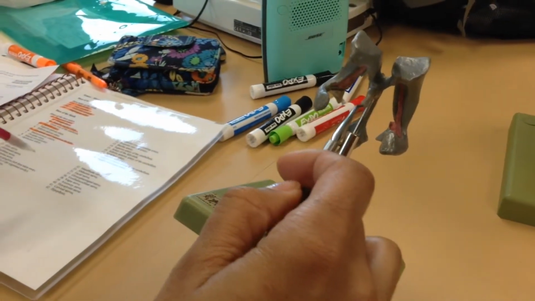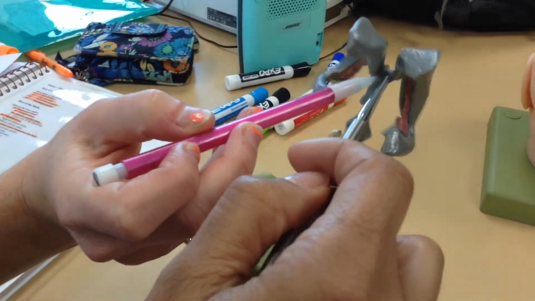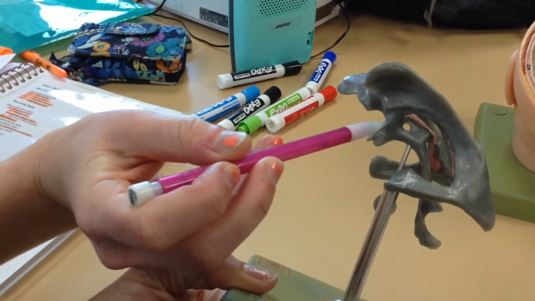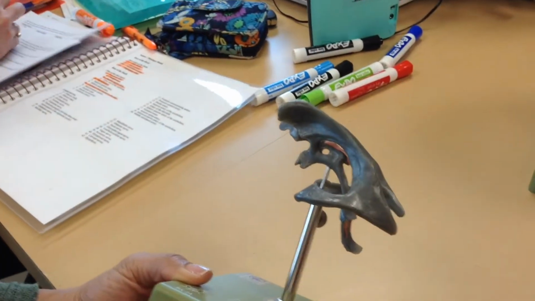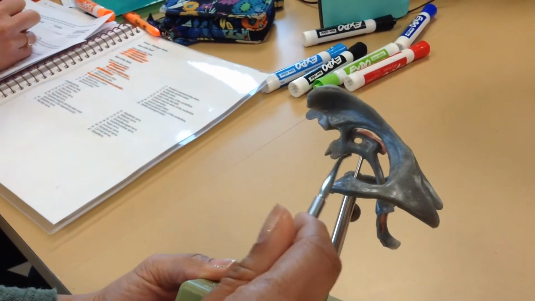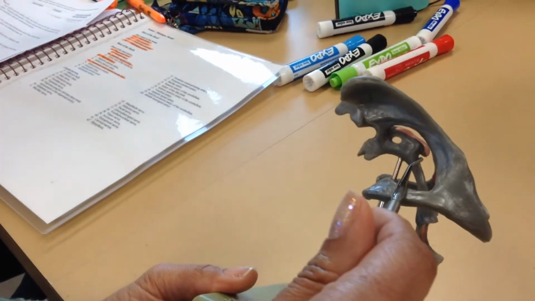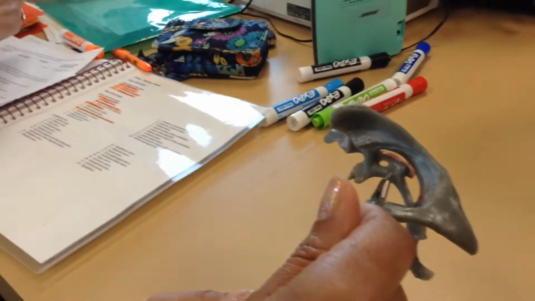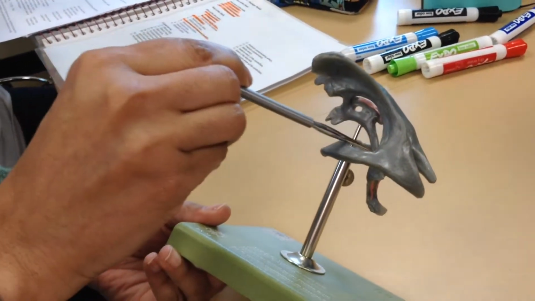So which one? I think it's just this right here, this whole thing right here, and then this right here, lateral. Okay. The third ventricle. Is this it? Third ventricle, yep, that's it. Okay. The cerebral aqueduct, it's right here.